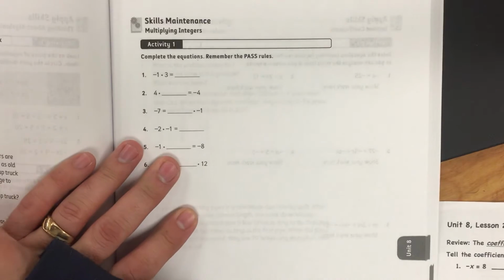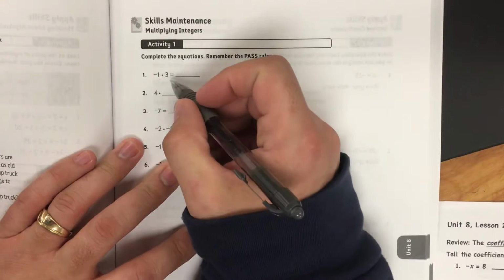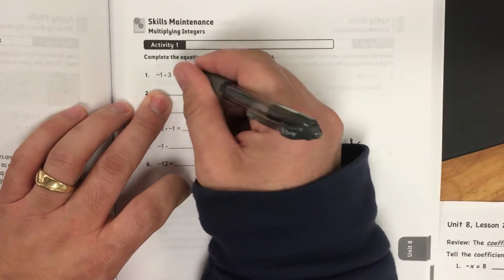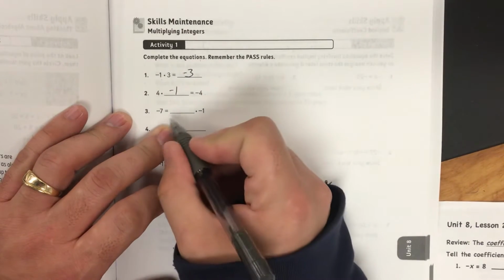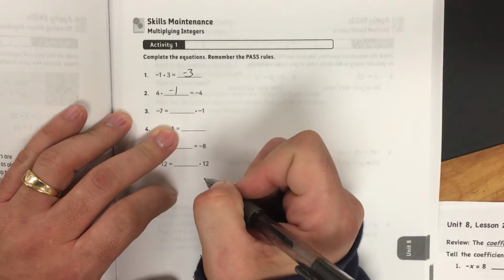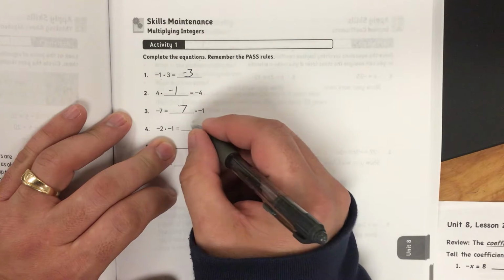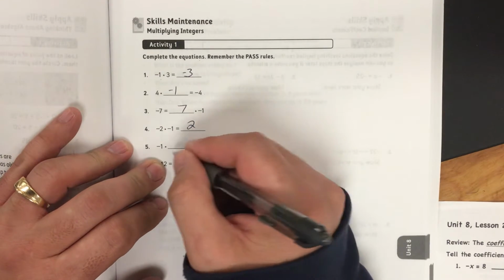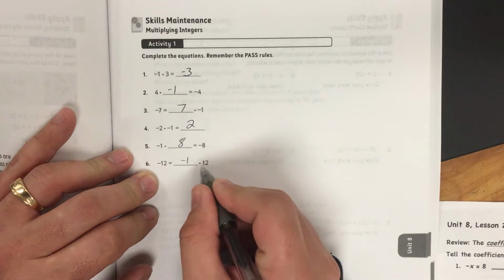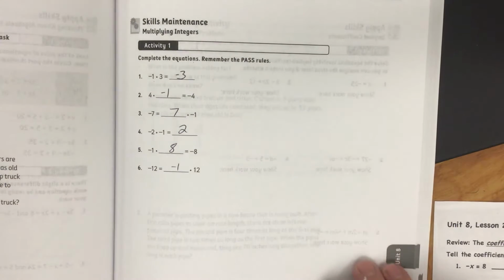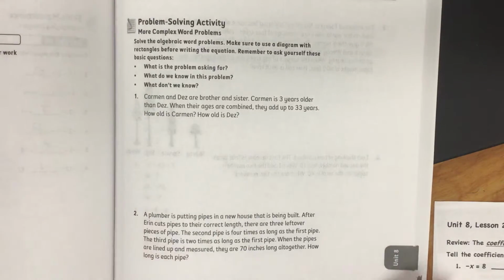All right, so checking, just multiplying. Should my answer be negative or positive? -1 times -3. So you have one negative there. It should, of course, be -3. 4 times -1 would give me -4. What times -1 would give me -7? That should be 7. -2 times -1 would be a +2. -1 times 8 gives me -8. And -1 times 12 would give me -12. So again, watching the negative signs.